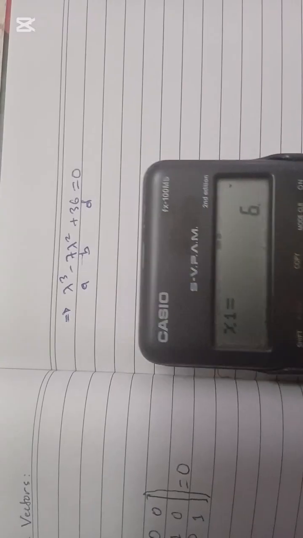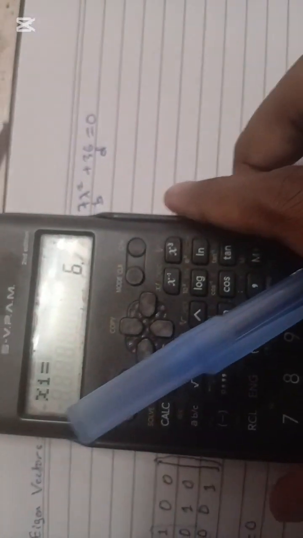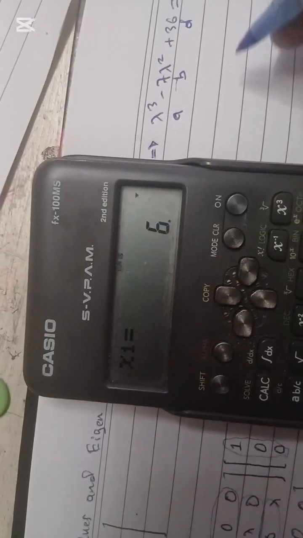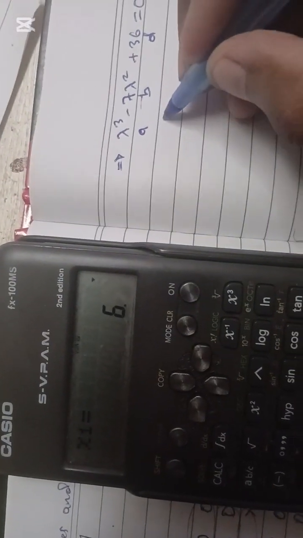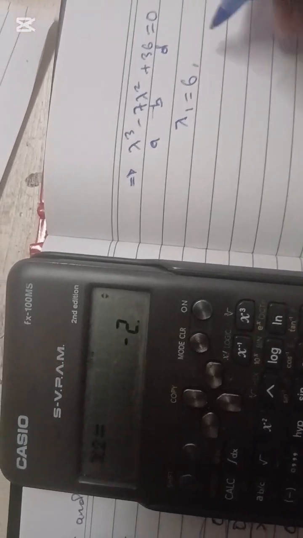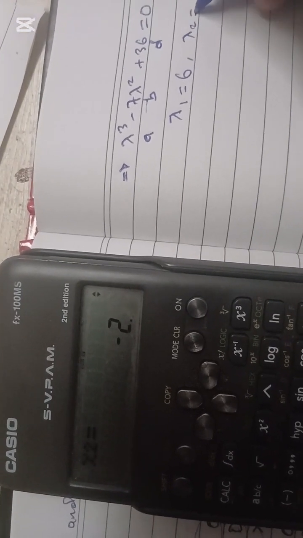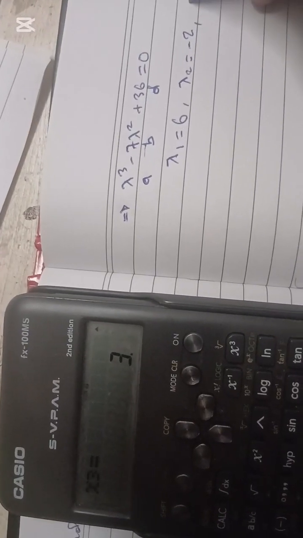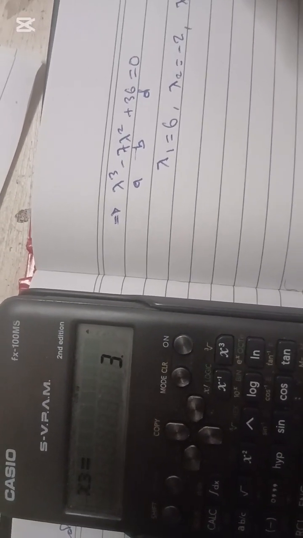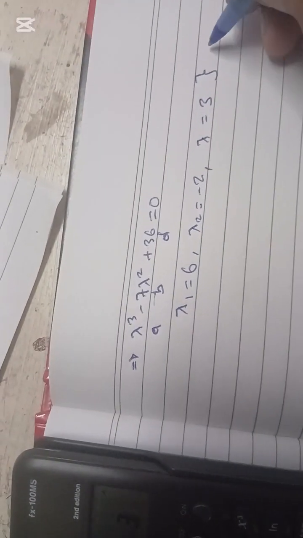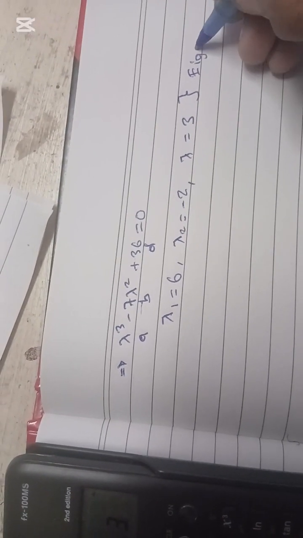That's our x value, or we could say lambda 1. So lambda 1 is equal to 6, lambda 2 is minus 2, and lambda 3 is positive 3. These lambdas are simply our eigenvalues.